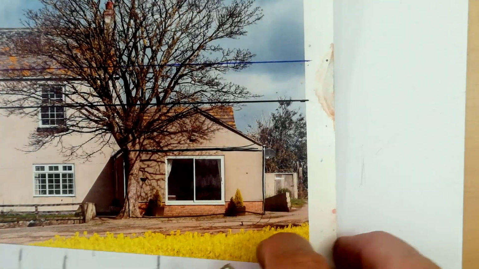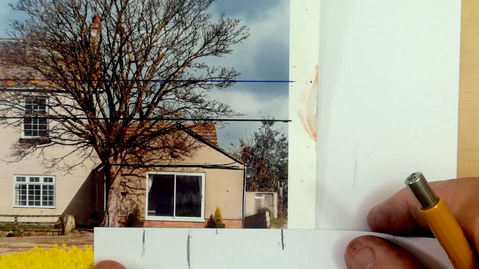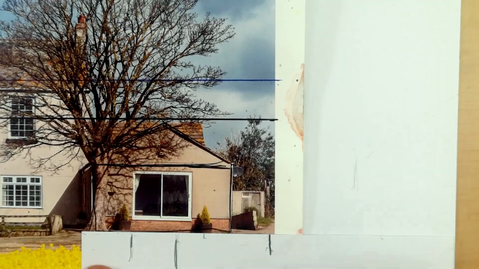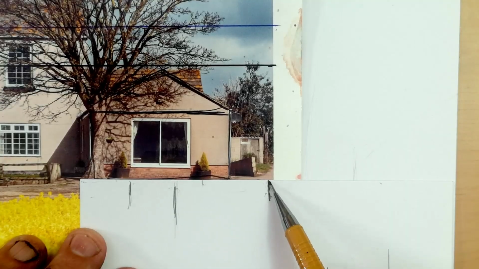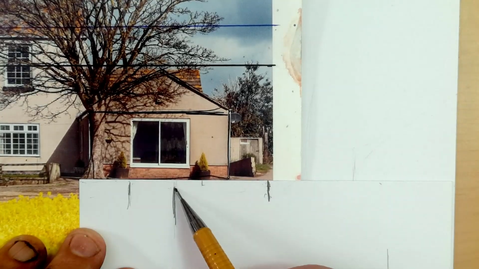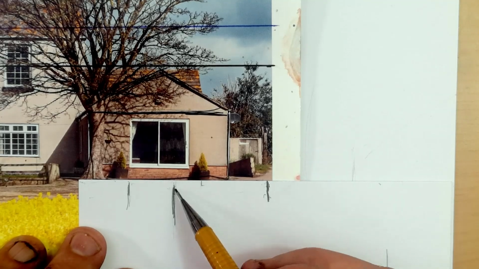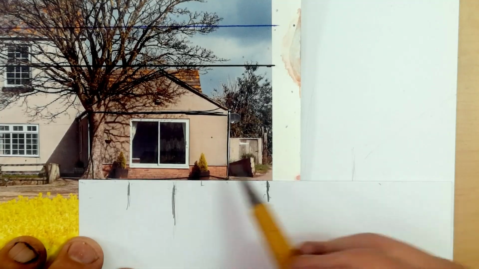So what we can do, we'll just put it on that line, and we'll have a look. So there's a full height measurement, there's the halfway between the full height measurement, and there is the end of this little annex.